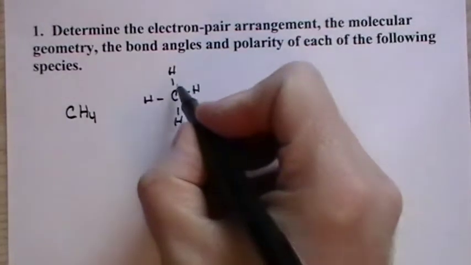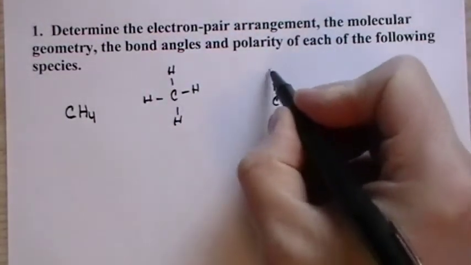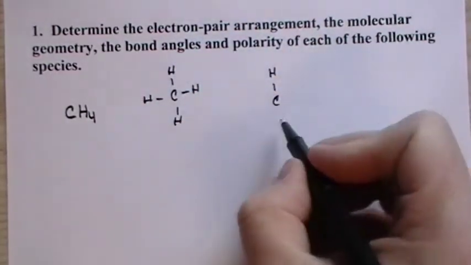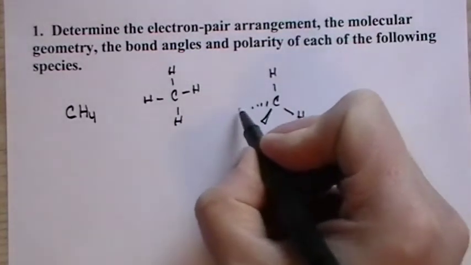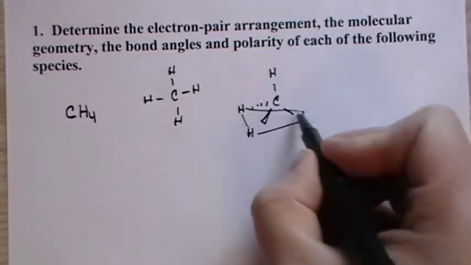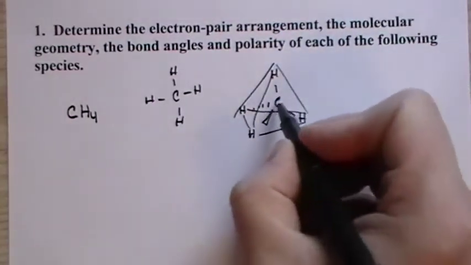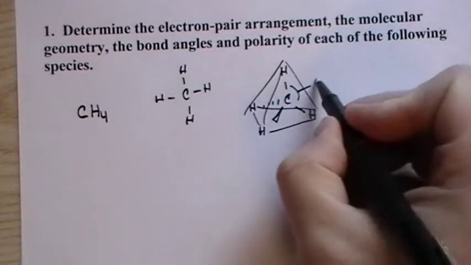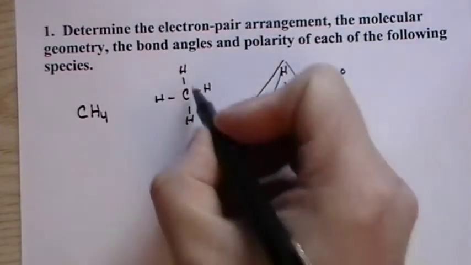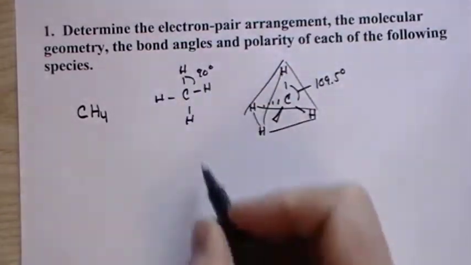But there are four bonds, and so we can draw it as if it were planar, but when we want to draw the molecular geometry, we have to draw it in the three dimensions it's actually in. There are four bonds, so for the electron pair arrangement, they're all going to be 109.5 degrees from each other. Here they'd only be 90 degrees from each other.